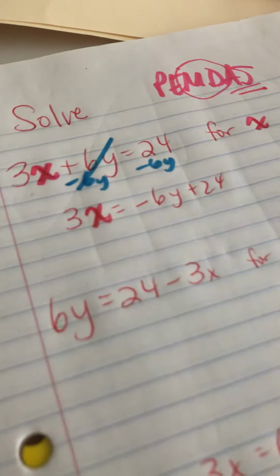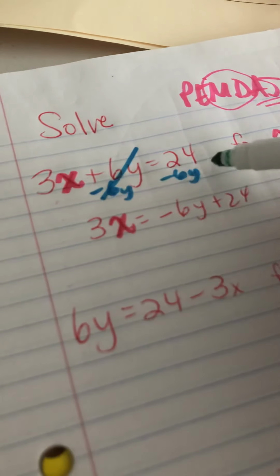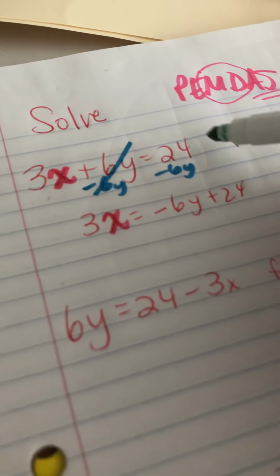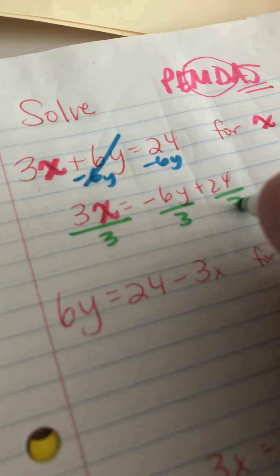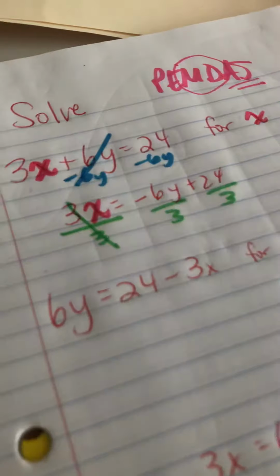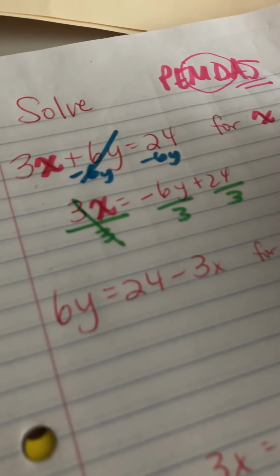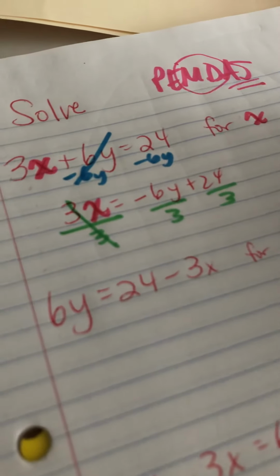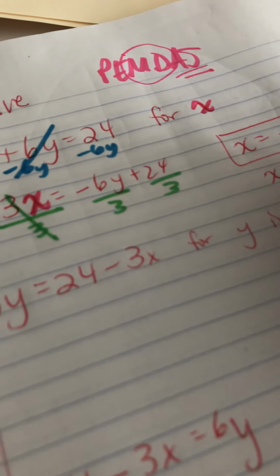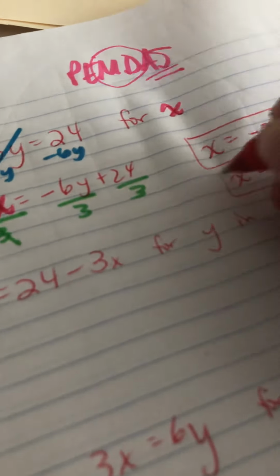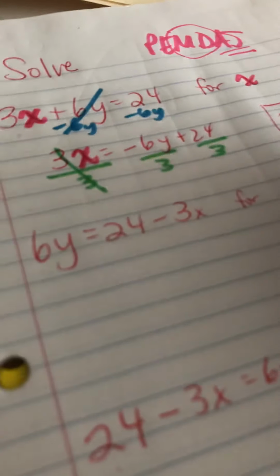And then because it says 3 times x, the opposite, so the opposite of plus 6y was subtract 6y, and we're trying to get it by itself. So the opposite of 3 times x is to divide everything by 3. And so that would give me x equals, and then negative 6 divided by 3 is negative 2y, and 24 divided by 3 is 8. So we could have written it like this, or x equals 8 minus 2y, depending on which order you have it in.